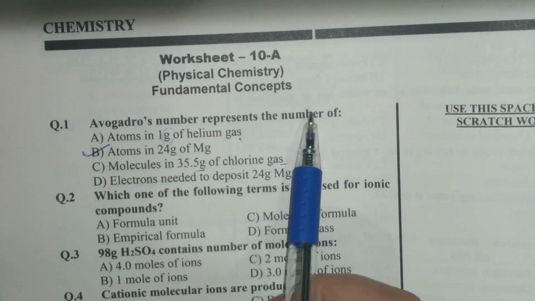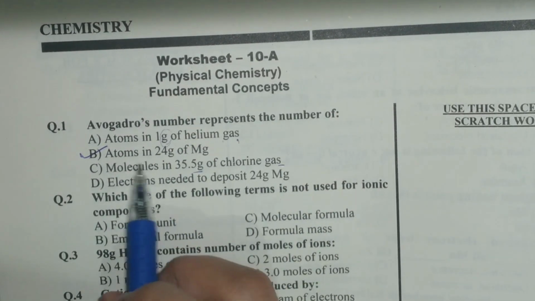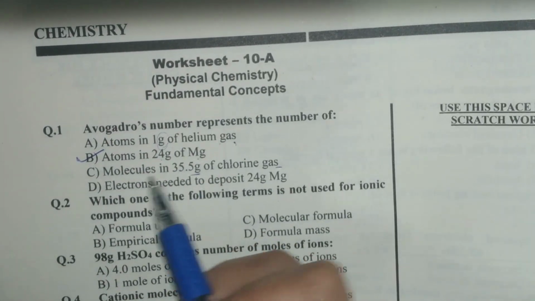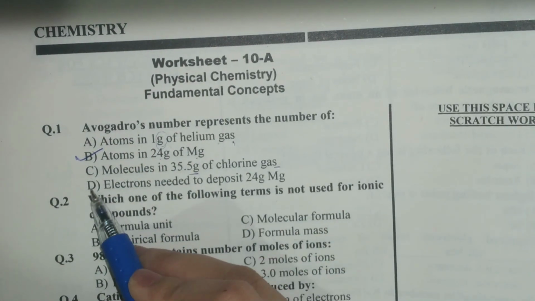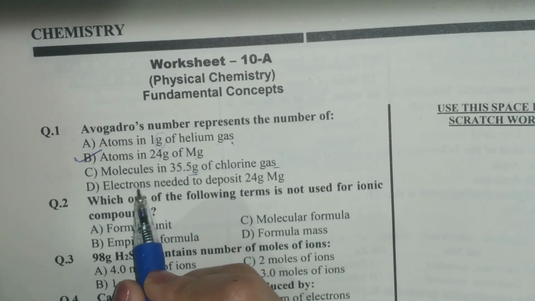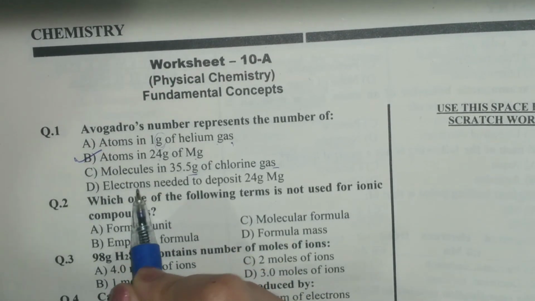Avogadro's number represents the number of. So beta option would be correct, atoms in 24 grams of magnesium. But why the other options are wrong? Let's see. First of all, we'll discuss about delta option. Electrons. Here, Avogadro's number is not related to electrons in any way, so this option is incorrect.